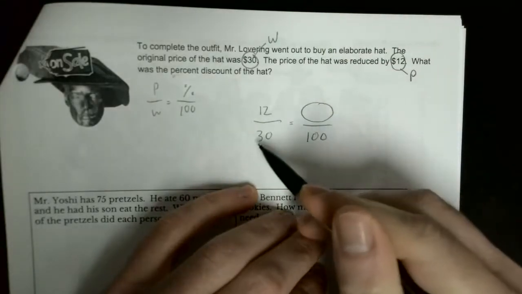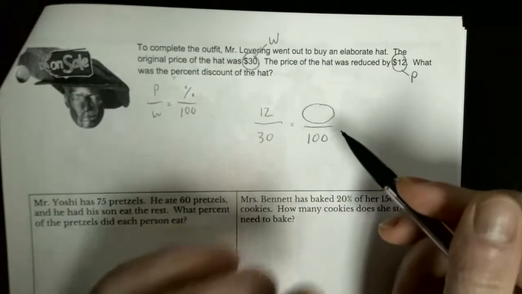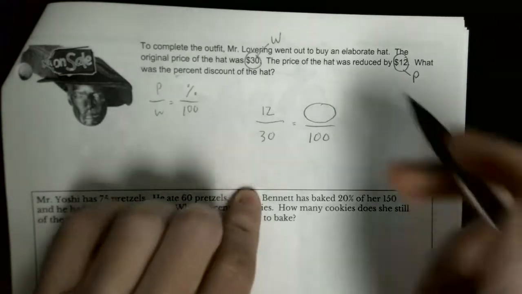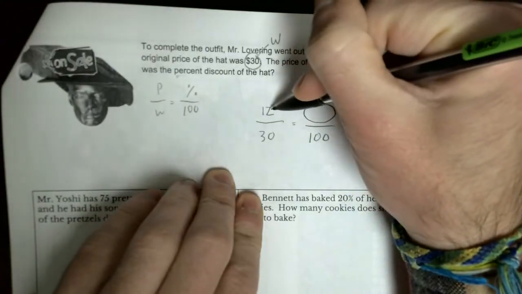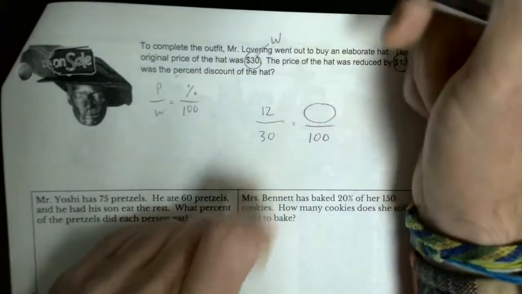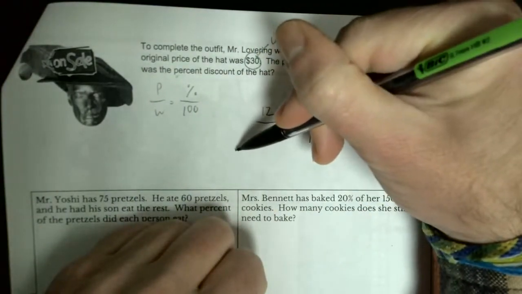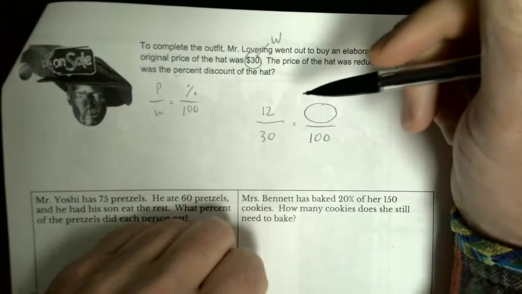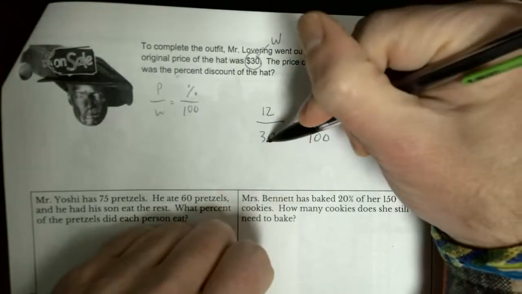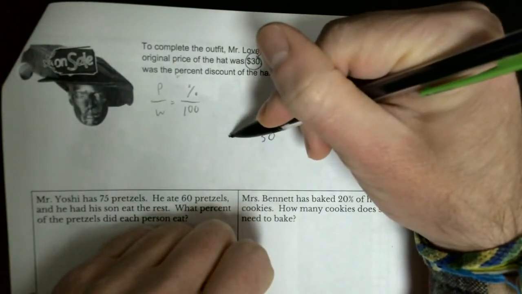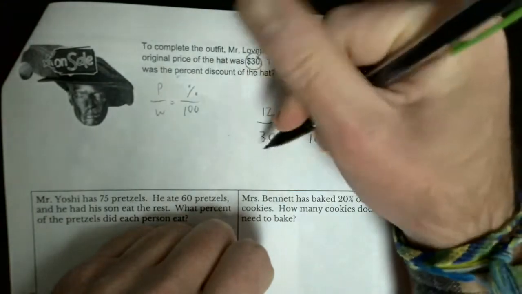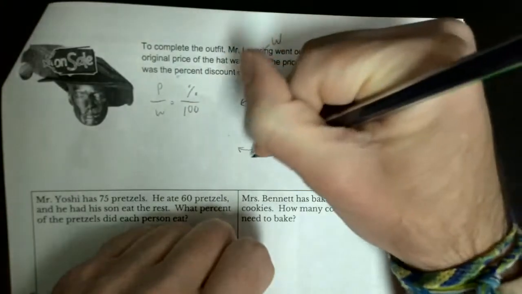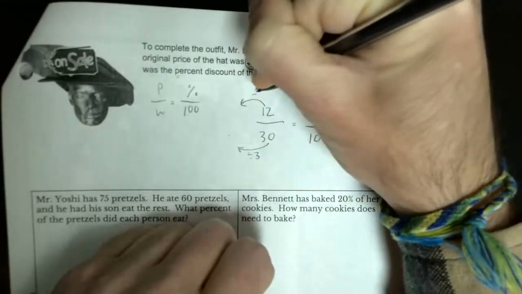Again, how are we going to get from 30 to 100? We can't do it easily. So let's think about what we can divide by. Can we simplify 12 and 30? You bet we can. We can divide them both by 6, because if we divide by 6, we'll get to 5, and then we can get 5 to 100. But you know what? I'm gonna try 3. I think 3 might work too. If we divide by 3, we can then get to 10, and I like working with 10s, and then we can easily get from 10 to 100. So I'm gonna divide by 3. You could divide by 5. You could divide by 6 if you want to get to 5. But 3 would also work.